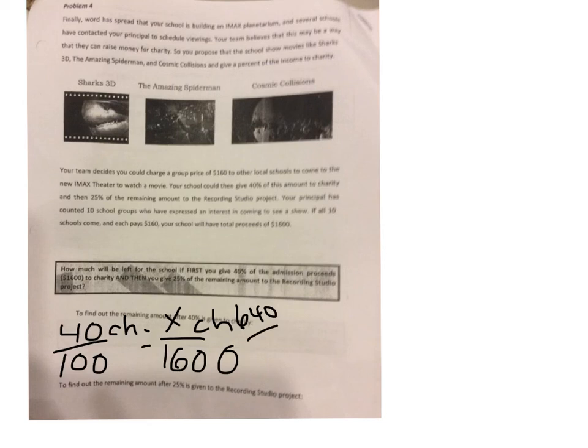So you're going to give 640 to charity. That's what your label says. But we are looking for the remaining amount, like how much is left over. So if you took in 1,600, take off the 640 that you're going to give to charity, you would have $960 left. And the last question is to find out the remaining amount after 25% is given to the recording studio.